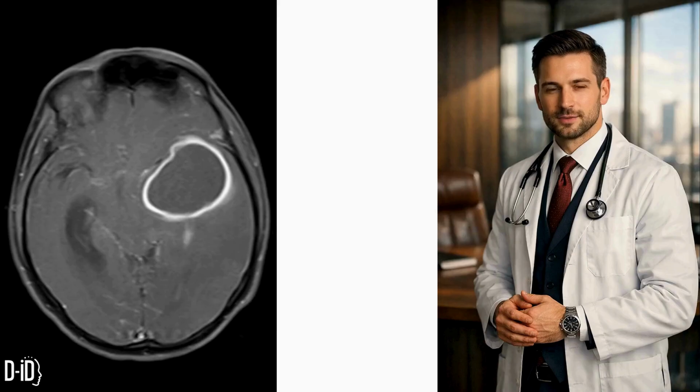In this image in front of you, it shows evidence of a ring-enhancing brain lesion. Is it a high-grade glioma, a metastasis, or an abscess? This is one of the most common dilemmas in neuroradiology. Today, we use magnetic resonance spectroscopy to find the definitive answer.